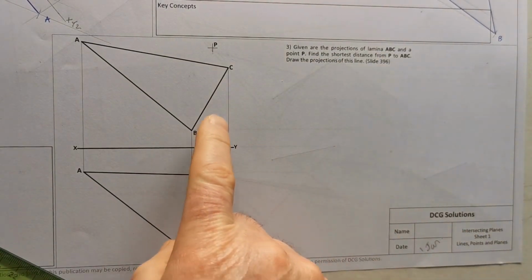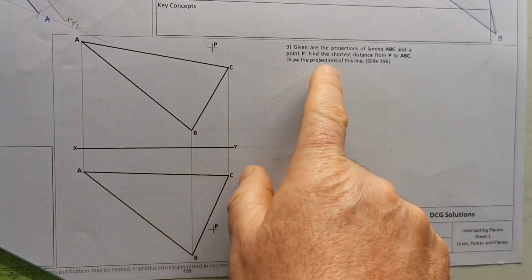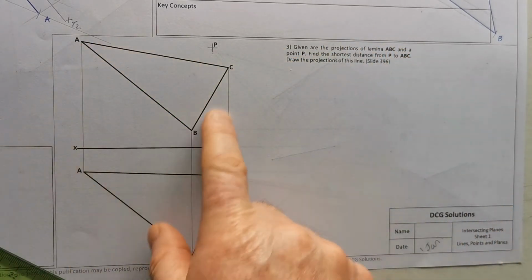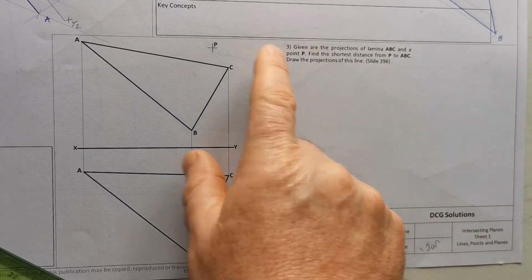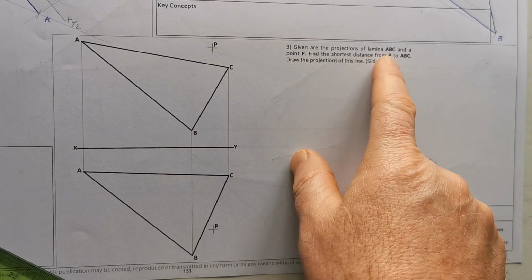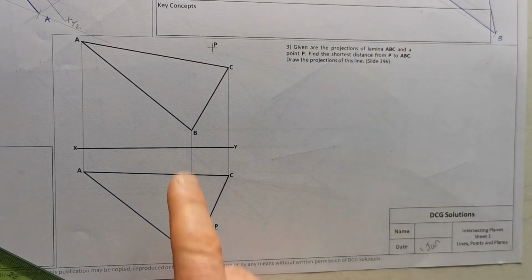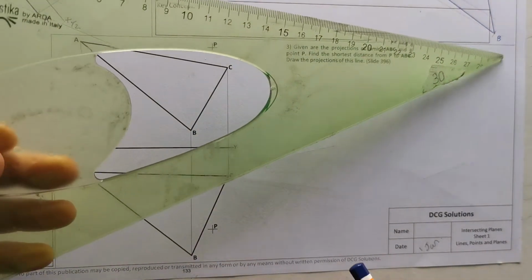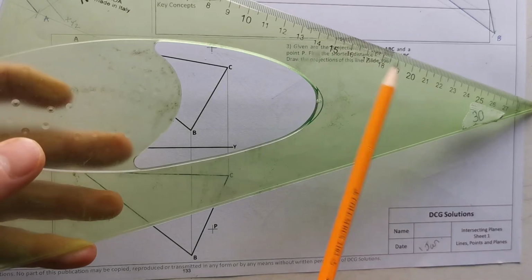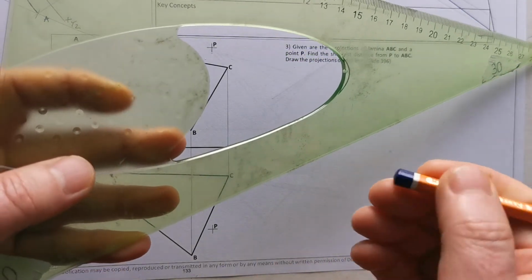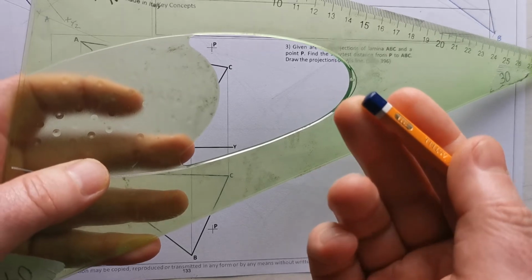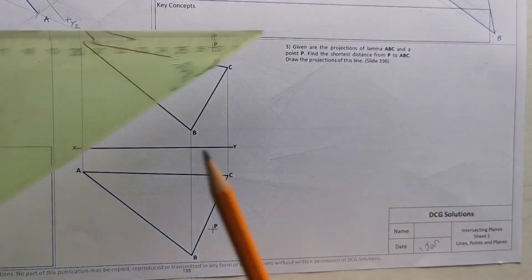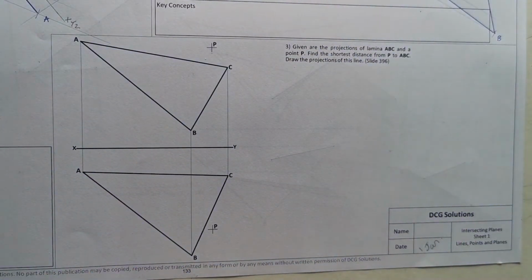And then here we've got something a bit similar. You've got a triangle ABC and a point P, and they're saying find the shortest distance from P to ABC. So again, we're going to need an edge view of ABC. This question could be given in lots of ways. You could say there's the triangle, a sloping surface, and a helicopter needs to land. What's the shortest distance you would have to go to it, or whatever. But a question like that would be put in some kind of context.